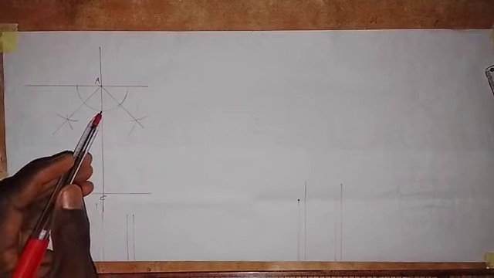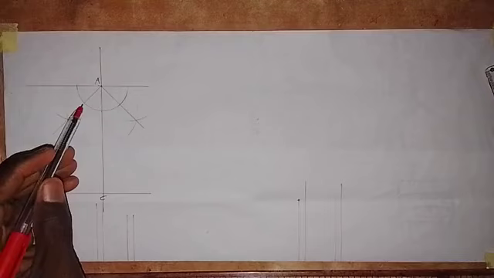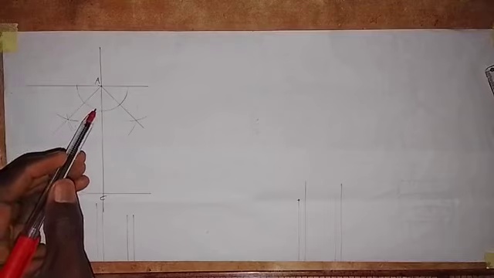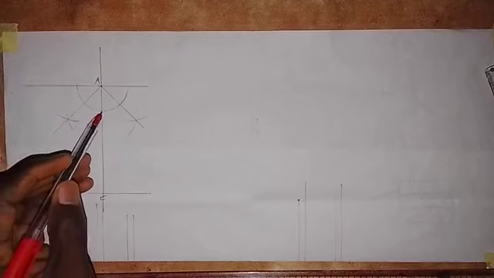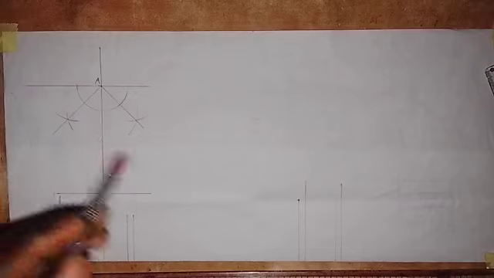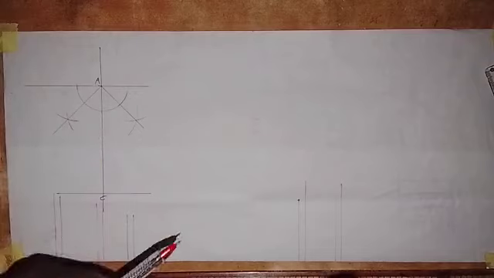So I'm going to bisect this 45 and I'll also bisect this 45, so that from this to this side will be 22 and a half, and from here to here will also be 22 and a half degrees. So the total will now be 45 degrees.